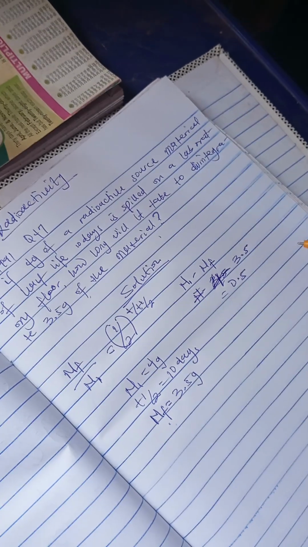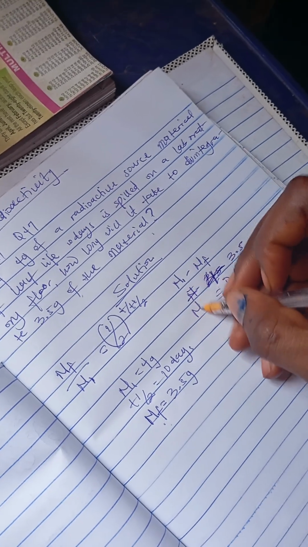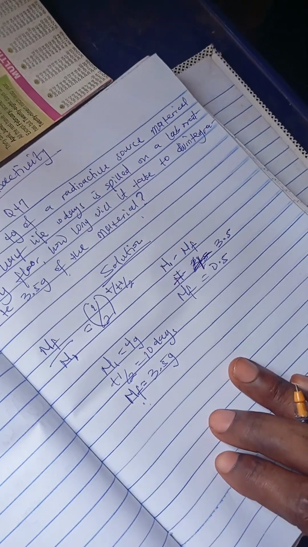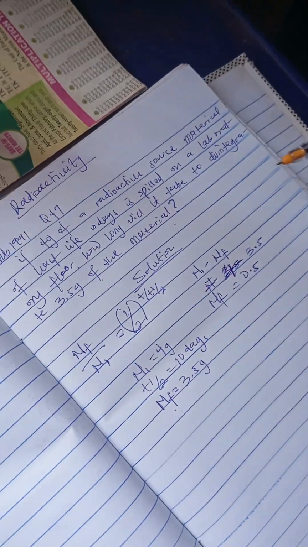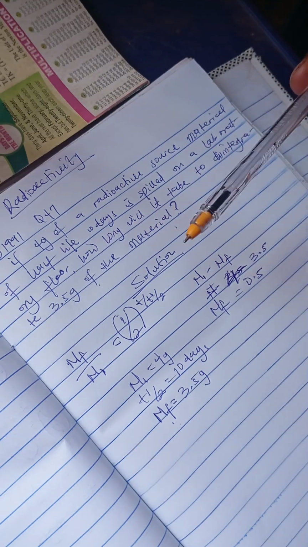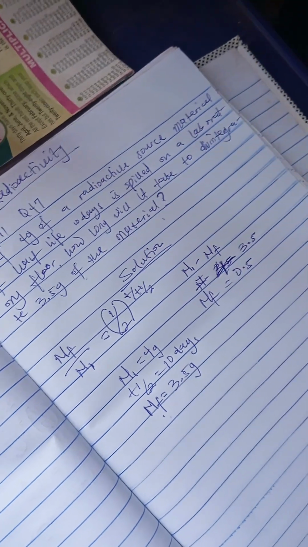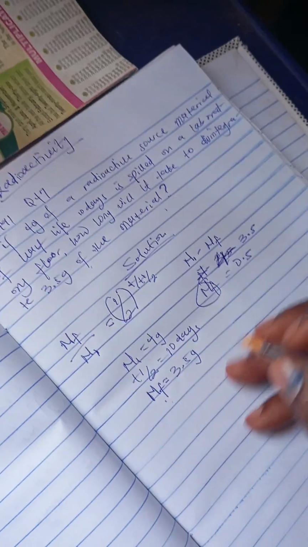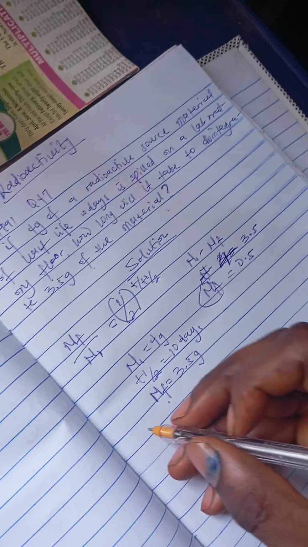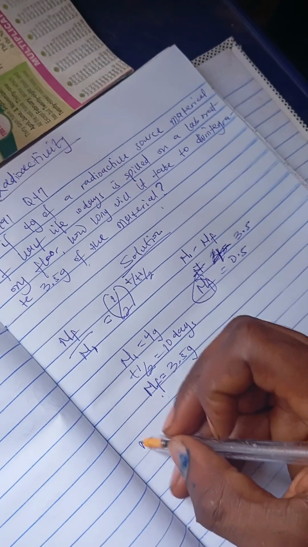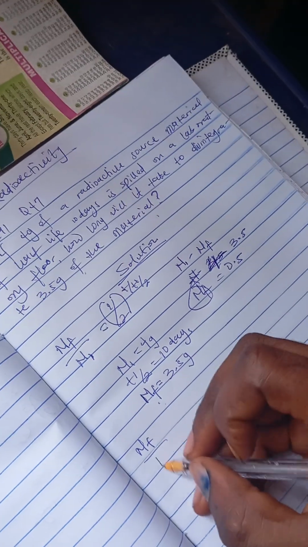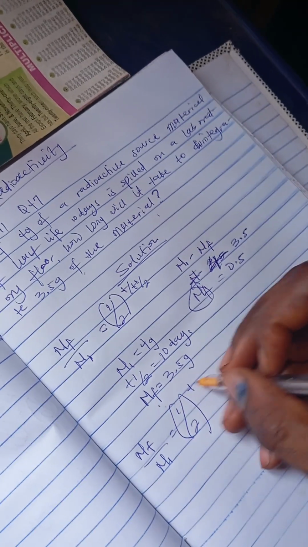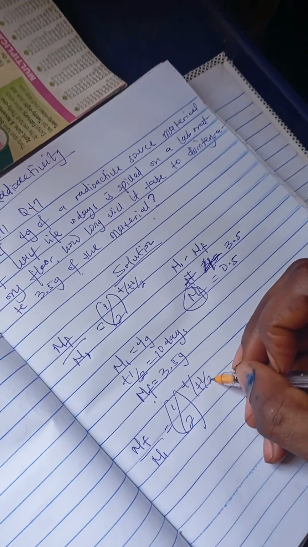So this is my final number in this, guys, because they said how long will it take after 3.5 grams left the material. So we have a new final number. So let us go again, that is NF over NI equal to half to the power of t over half-life.